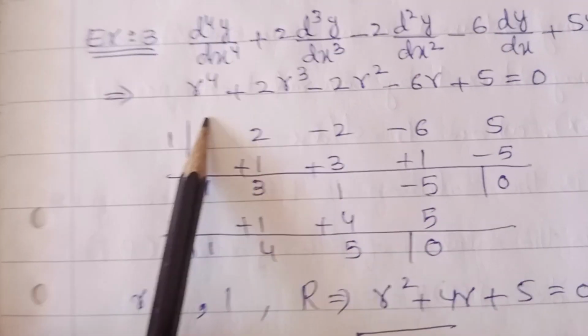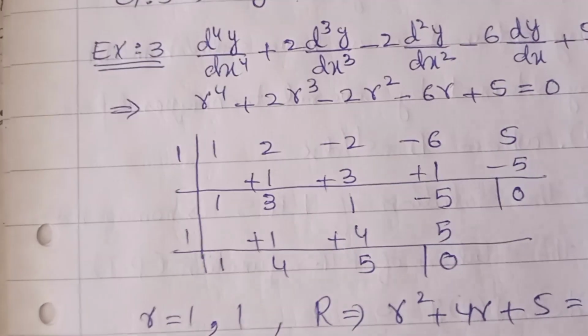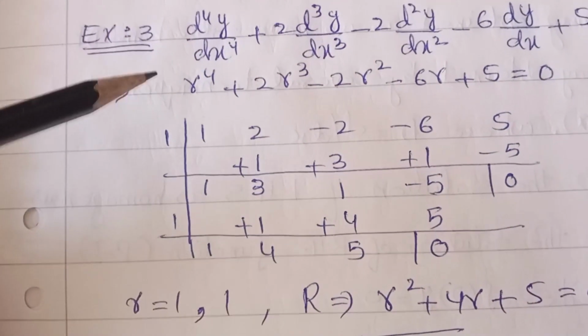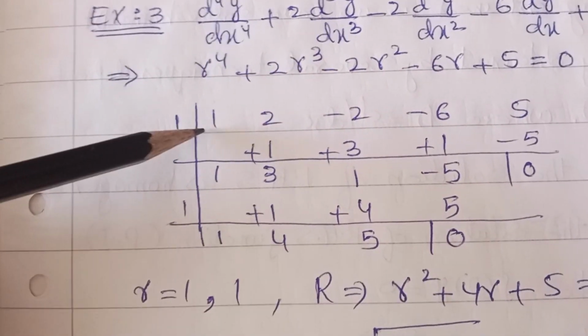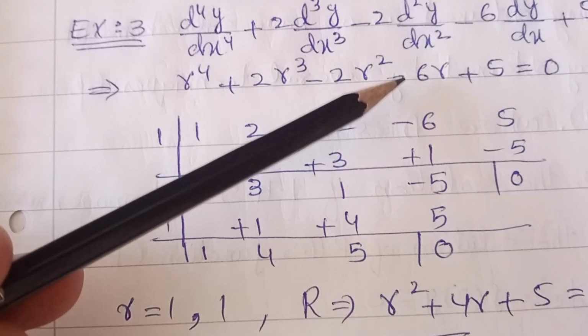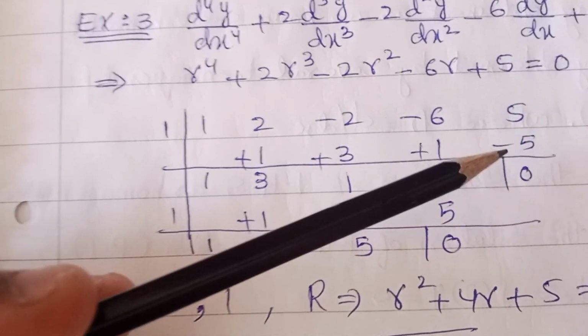So for this equation, we will again use the synthetic division method by taking the coefficients. The coefficient of r4 is 1, r cube is 2, r square is minus 2, r is minus 6, and the constant is 5.